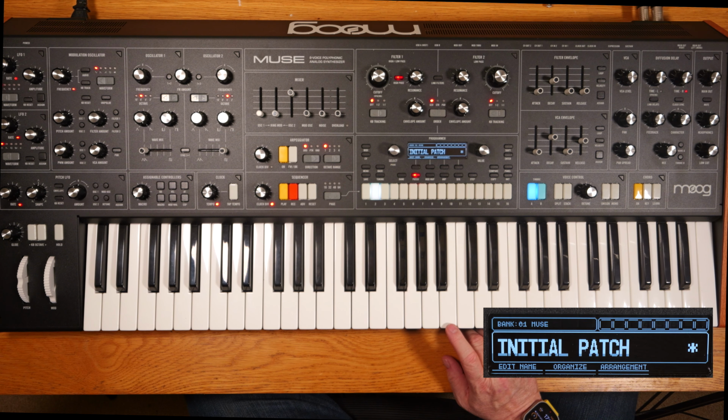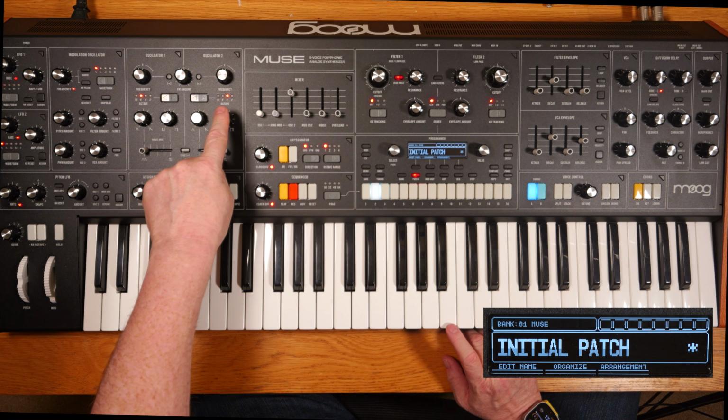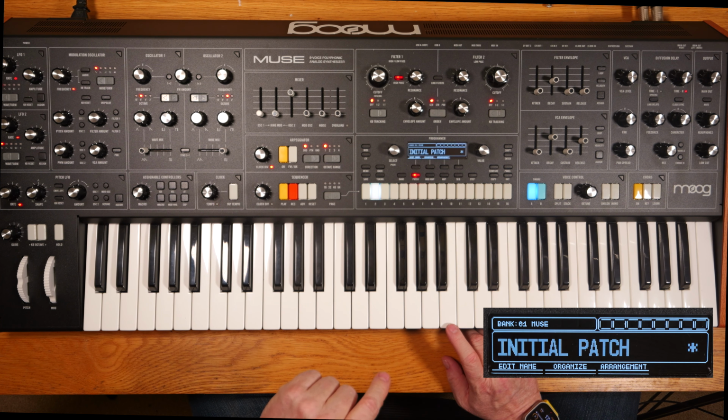So to recreate this, I need to modulate the pulse width with something, and that's what LFOs do.